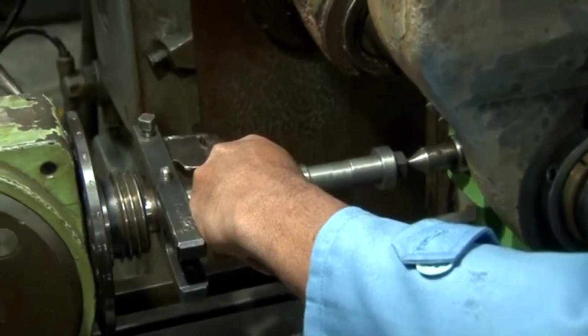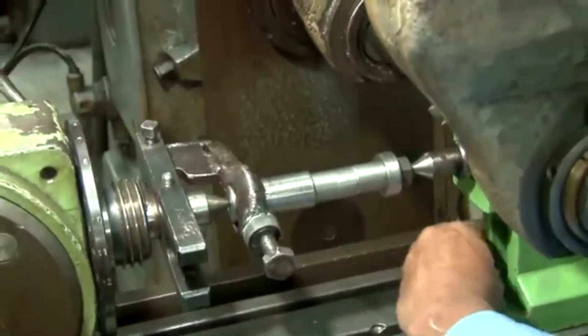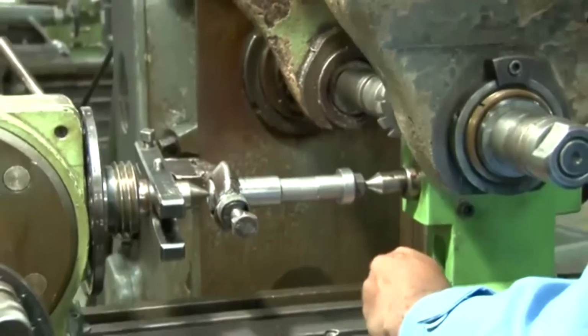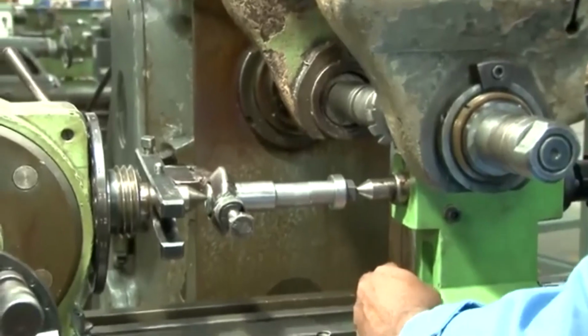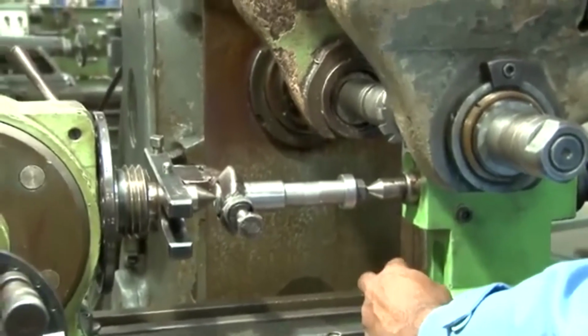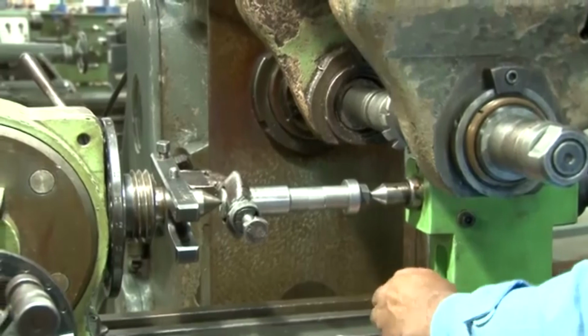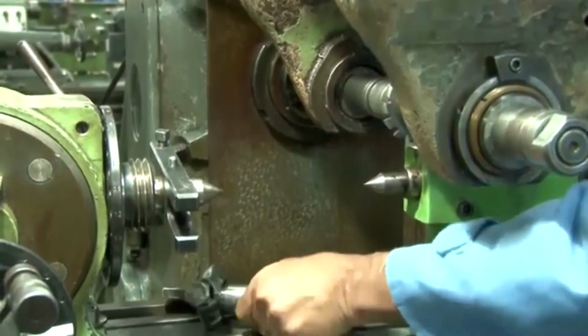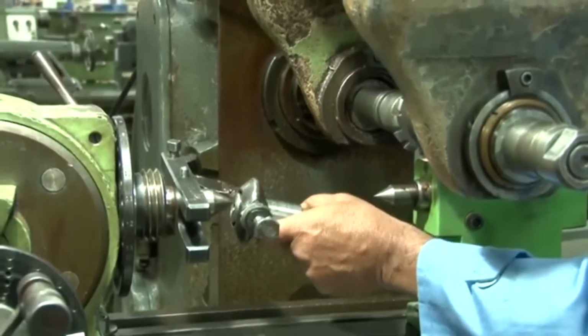Now, this vise is to be fixed on the milling machine table, and it can be fixed only when the dead center is attached to the mandrel with the workpiece.